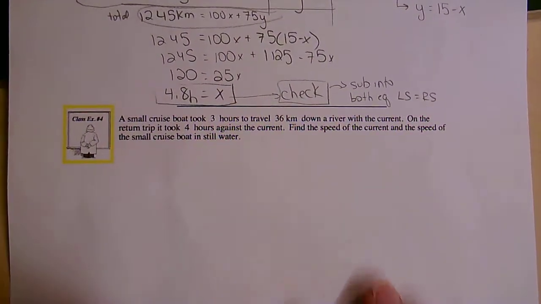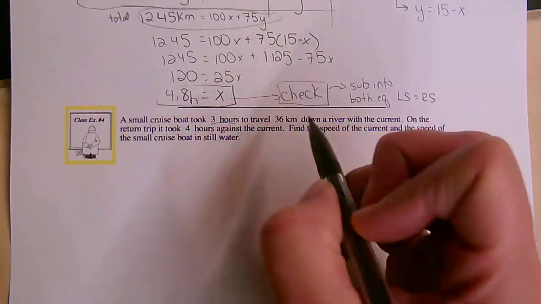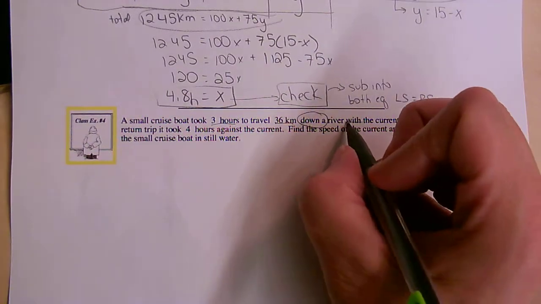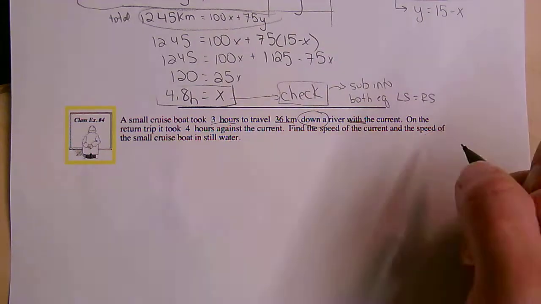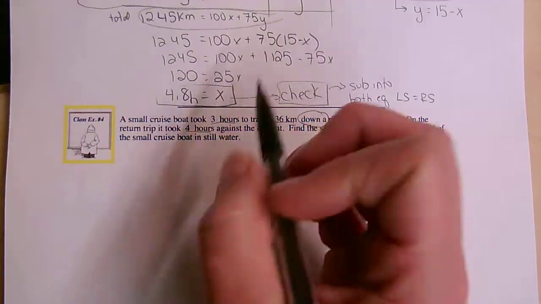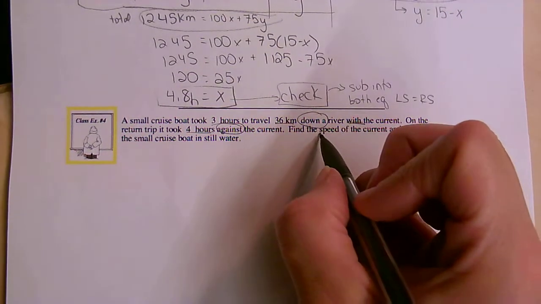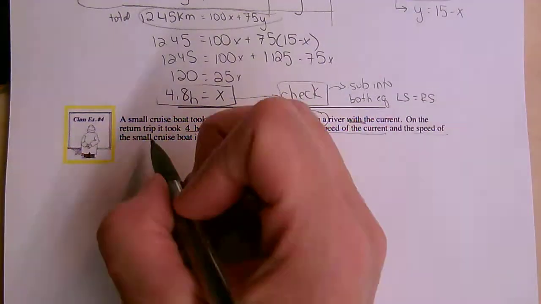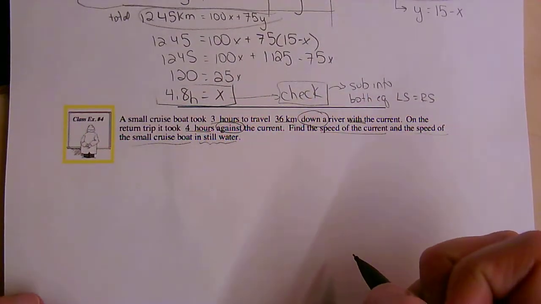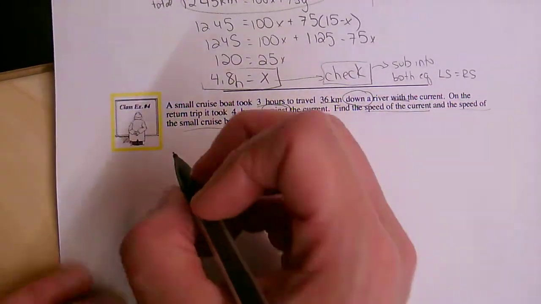Okay, so a small cruise boat took 3 hours to travel 36 kilometers down a river with the current. So if you're going with the current, it's helping you. On the return trip, it took 4 hours against the current, so now it's working against you. Find the speed of the current and the speed of the small cruise boat in still water. Okay, so our two things going on is we're going downstream and upstream.